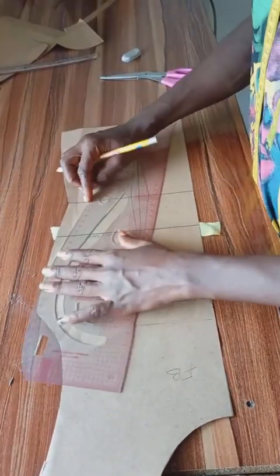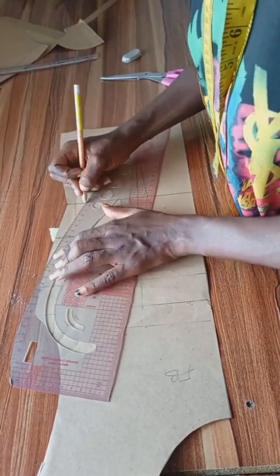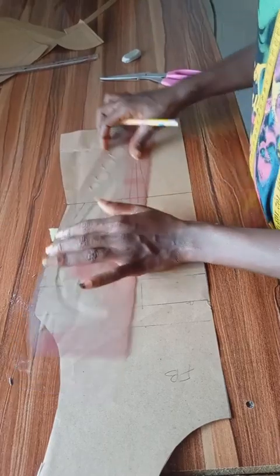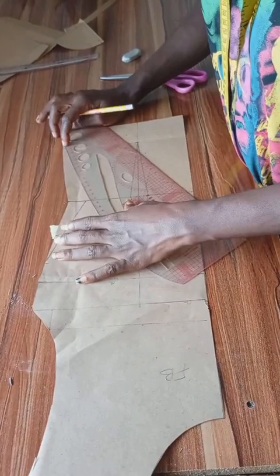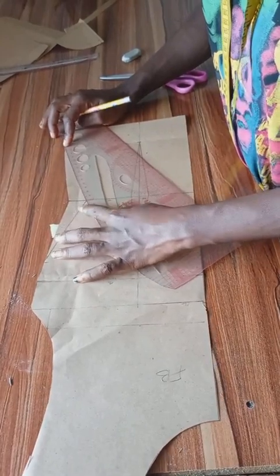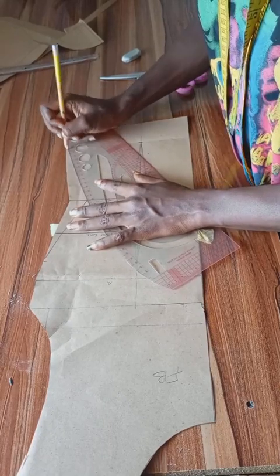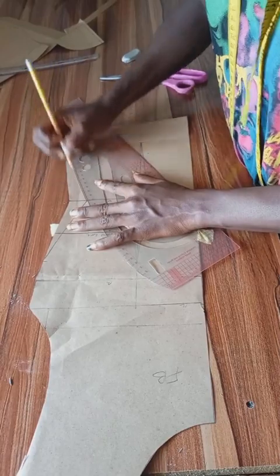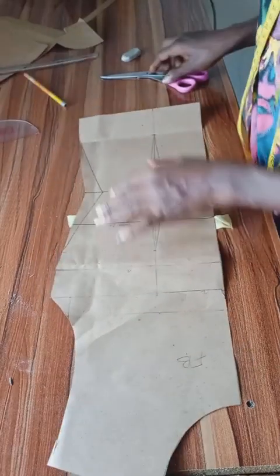This is 1 inch in, so you will remove it like this. When I say a small frame, this is a small frame person. So remove your dart.